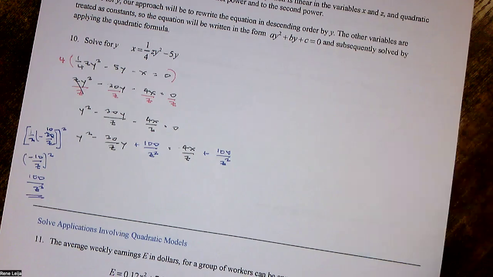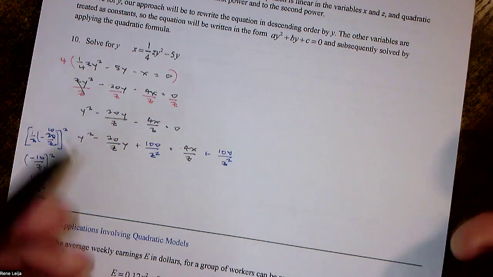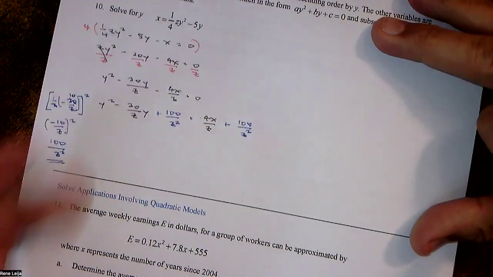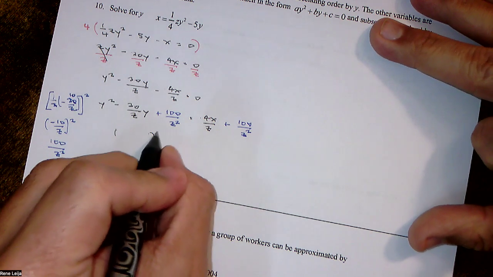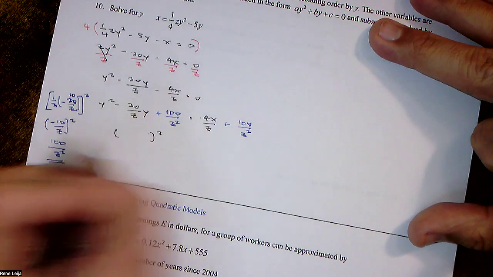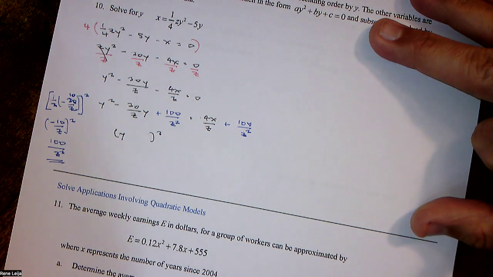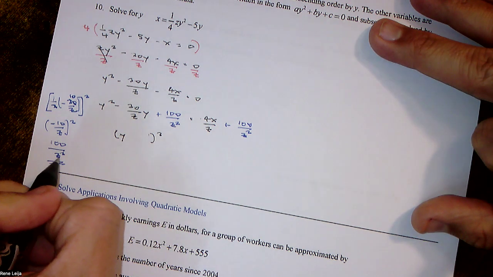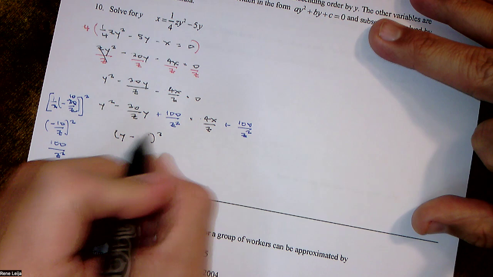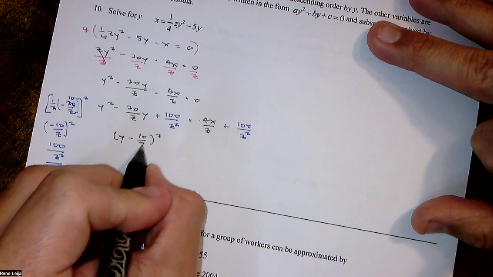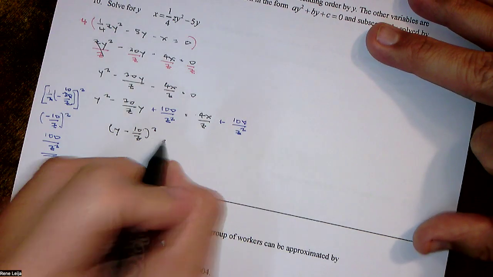Okay, now on the left, you made this happen. As ugly as this looks, you made this happen. So what do you square to get y squared? That's a y. Then what did you square to get the 100 over z squared? Well, you squared a minus 10 over z. Okay.